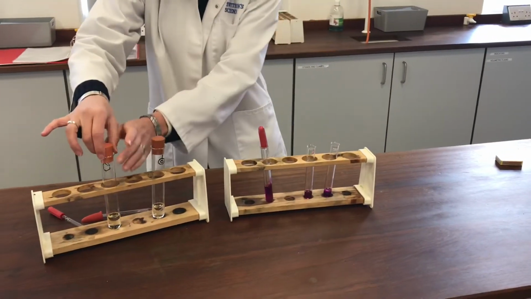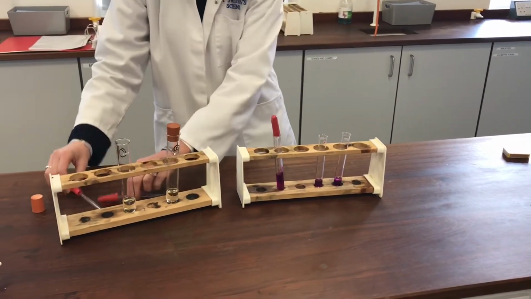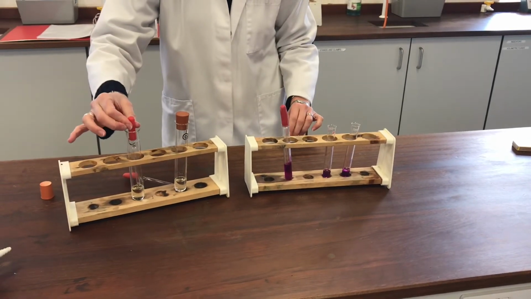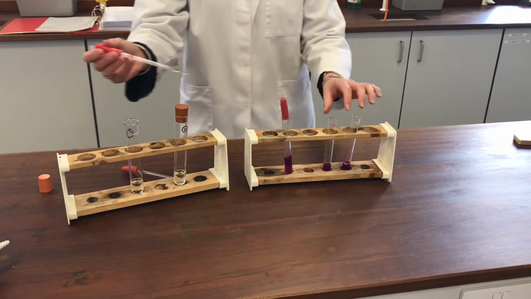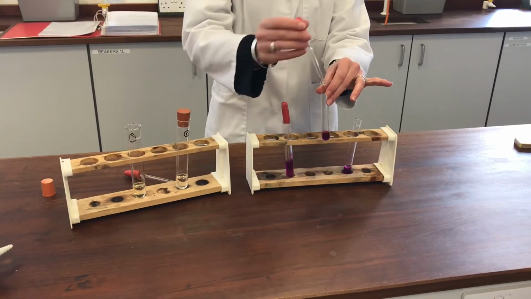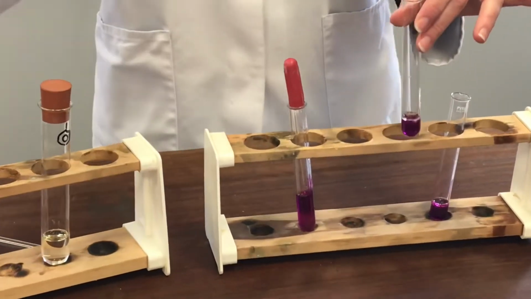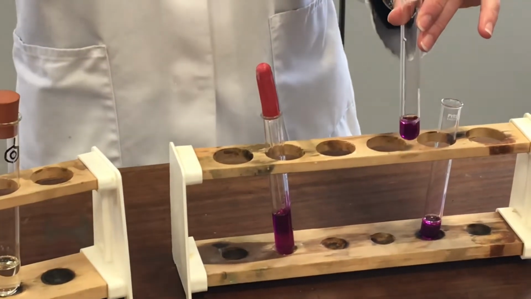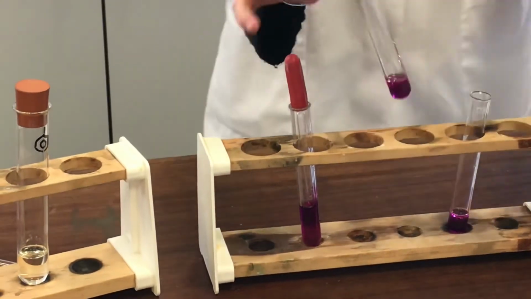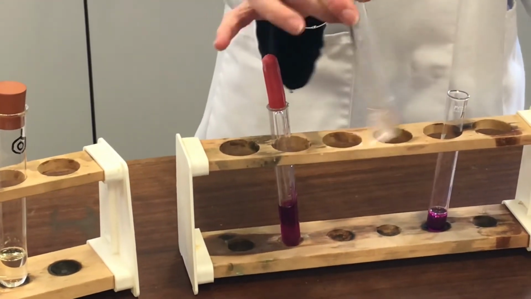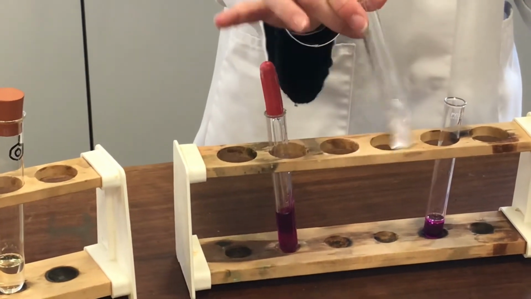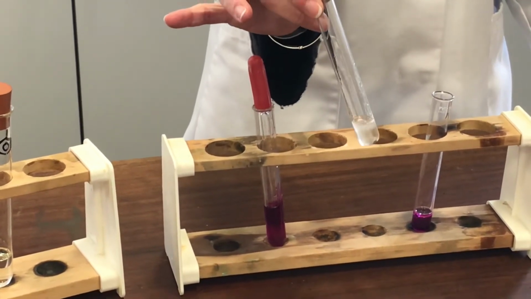Let's try comparing that with the cycloalkene. Again, we'll give that a little shake, and you can see immediately there's a significant difference between the two.